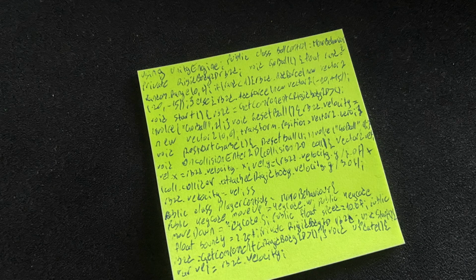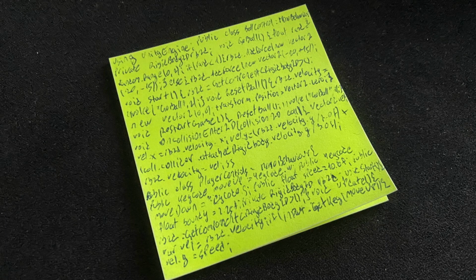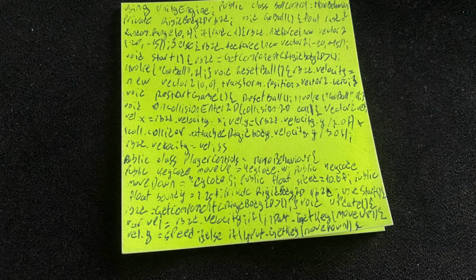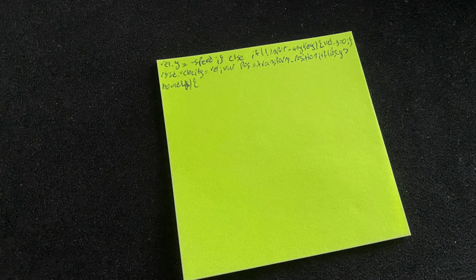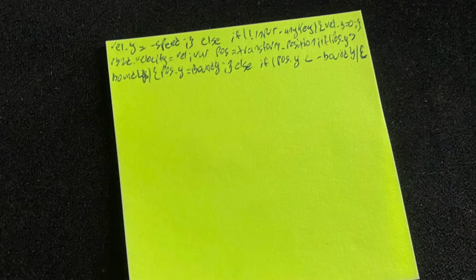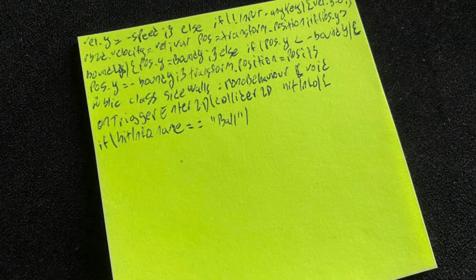Also we need to make sure that the pedals are both in the bounds of the play area, and for the last one of the scripts, so you don't have to bear with me writing anymore, we have the simplest script called SideWalls, which actually checks if the ball has entered the trigger, which will be placed behind the pedals. So once the ball hits the invisible trigger, you restart the game and we do it all over again.